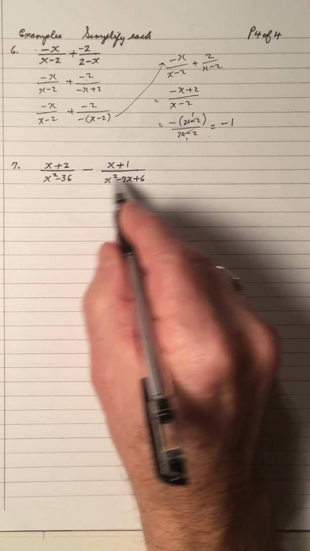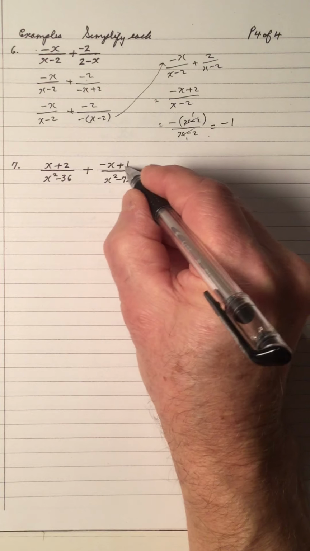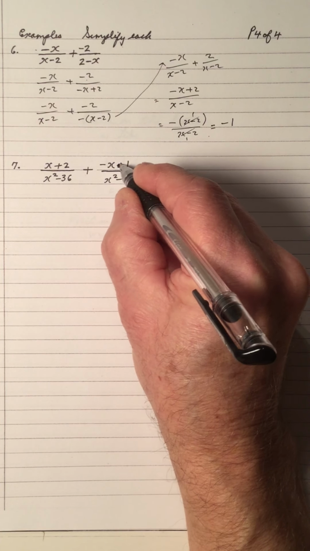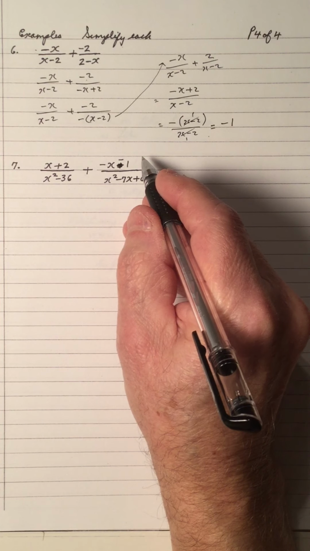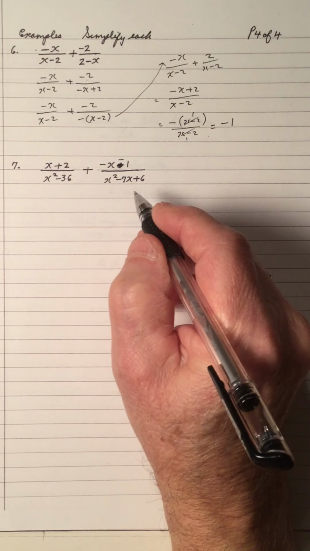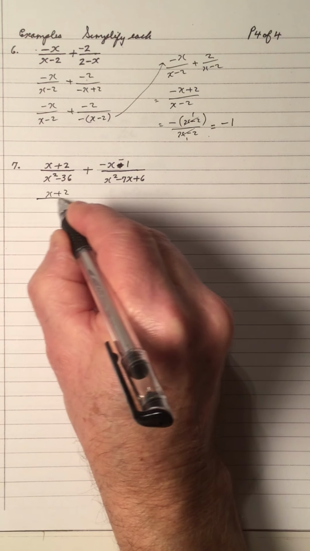We have subtracting, so we're going to add on the opposite. So that's add on -x, and we'll make this a -1. The opposite is added on, so adding is better than subtracting. Now I have to factor my denominators to get the LCD.